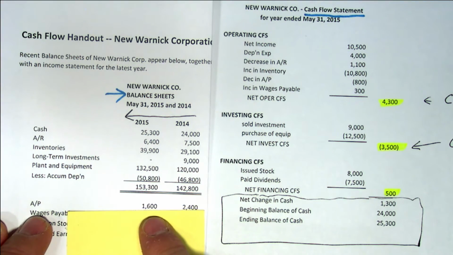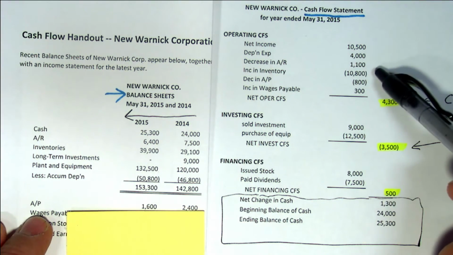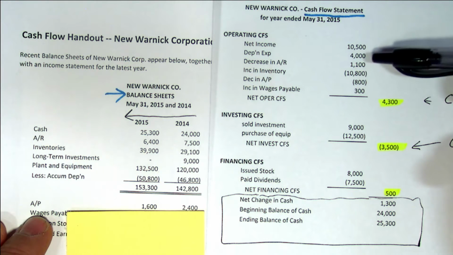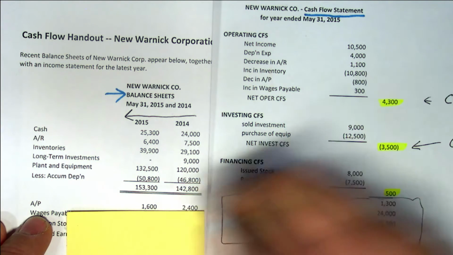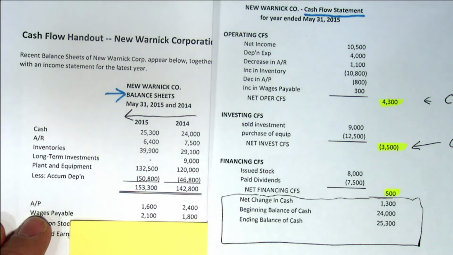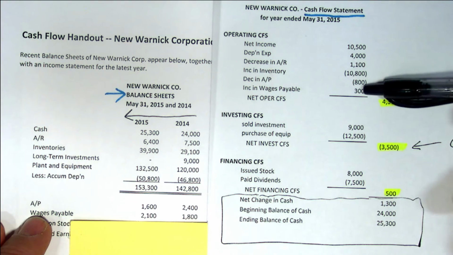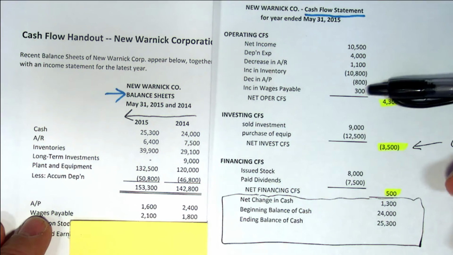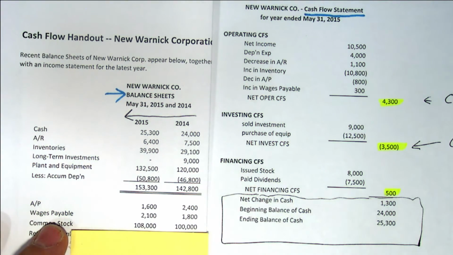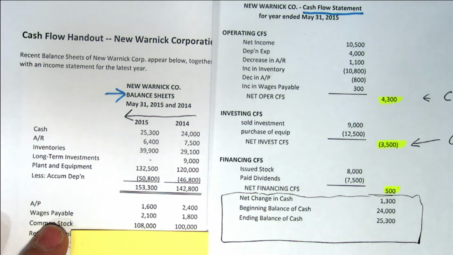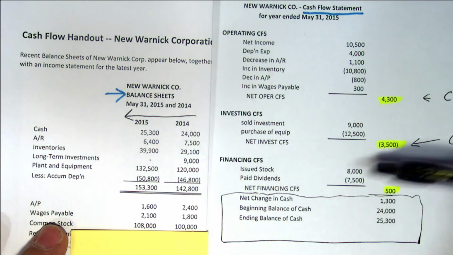Is the change in accounts payable somehow represented over here? Where is it? Right there, correct? Yep. What about the changes in wages payable? That's accounted for right there. What about this change in common stock? Did we account for that over there? Yeah. Right there.